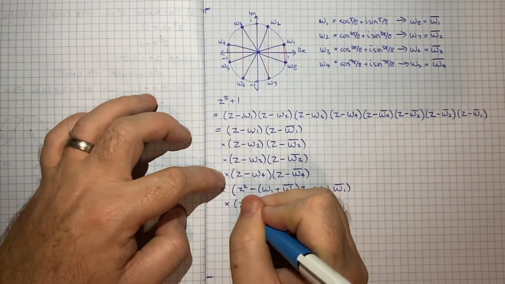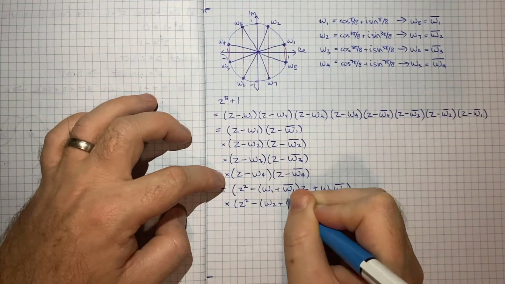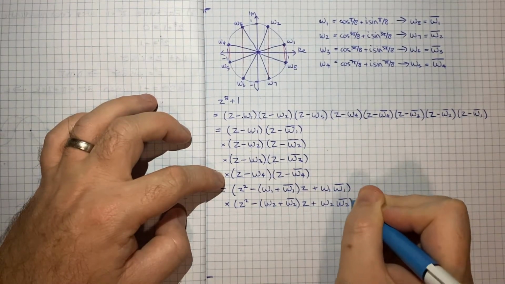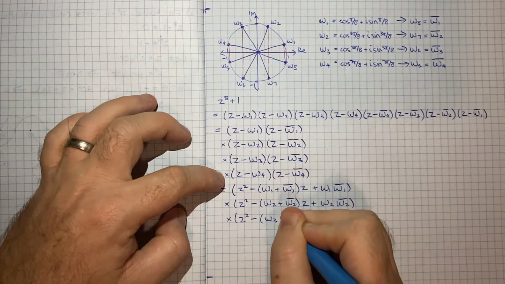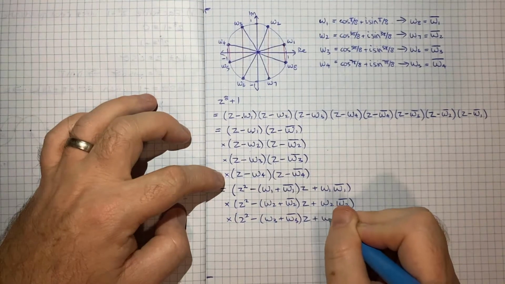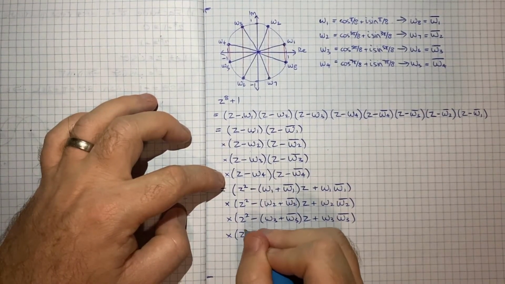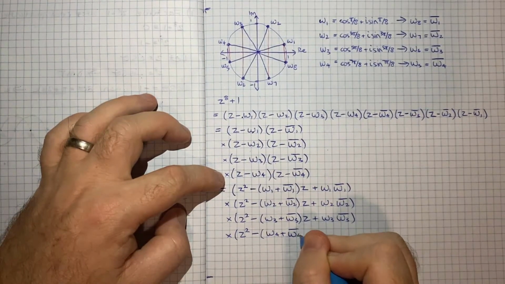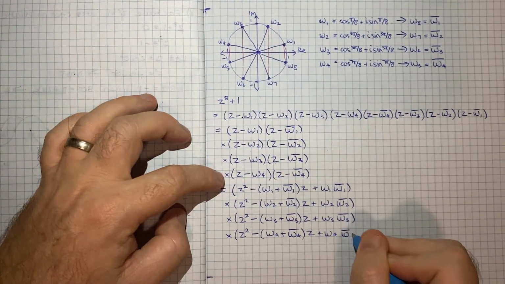So we'll get z squared minus omega 2 plus the conjugate of omega 2 z plus omega 2 times the conjugate of omega 2, times z squared minus omega 3 plus the conjugate of omega 3 z plus omega 3 times the conjugate of omega 3, times z squared minus omega 4 plus the conjugate of omega 4 z plus omega 4 times the conjugate of omega 4.